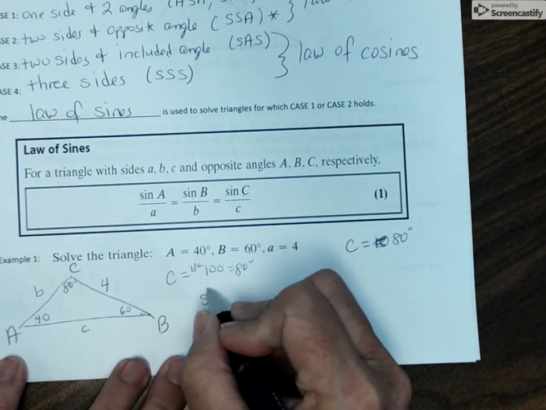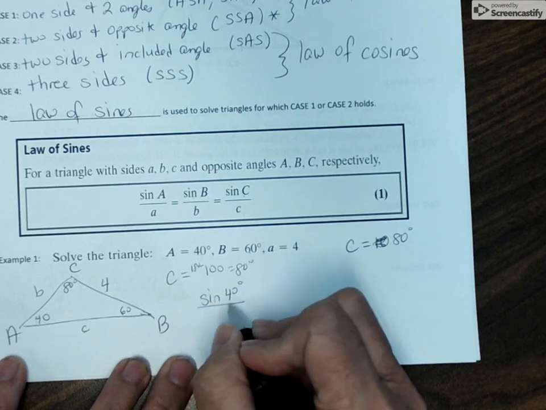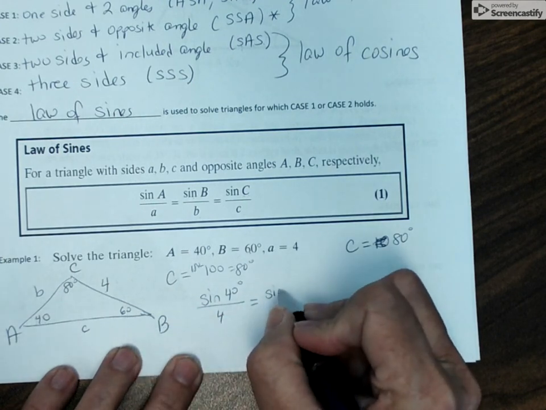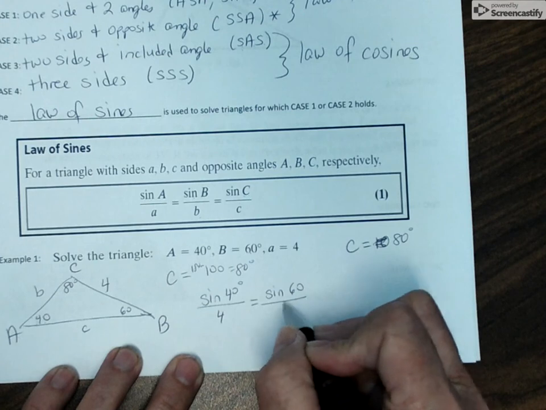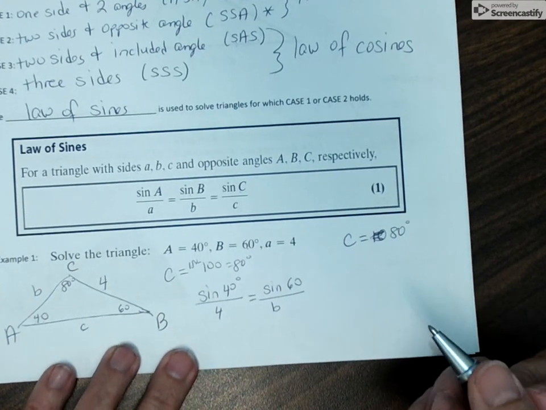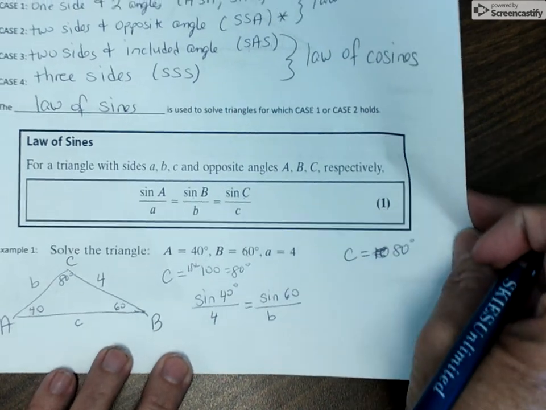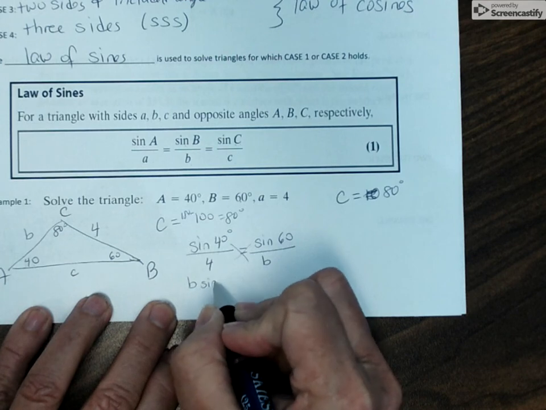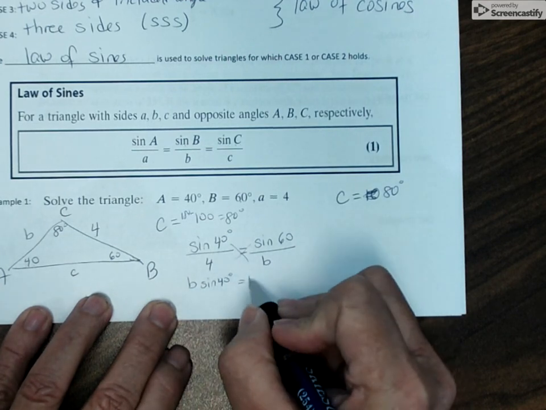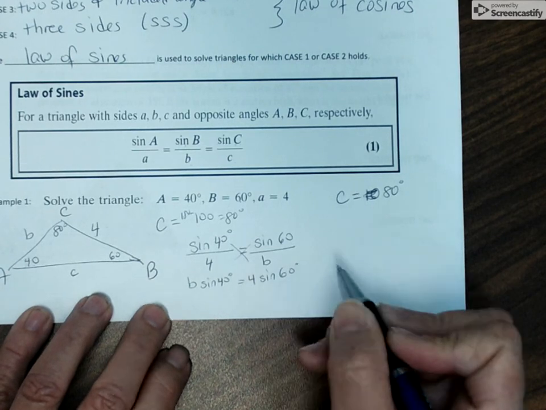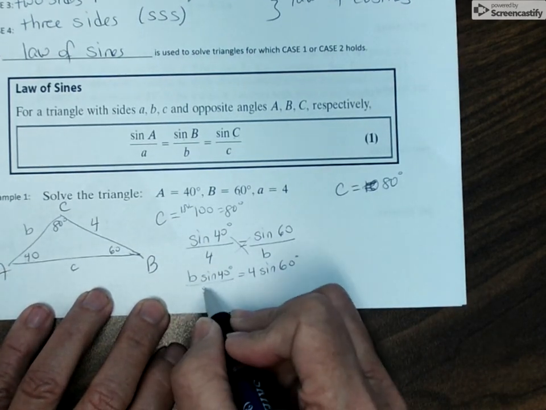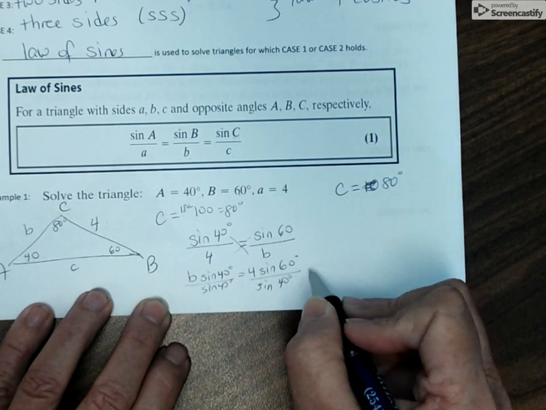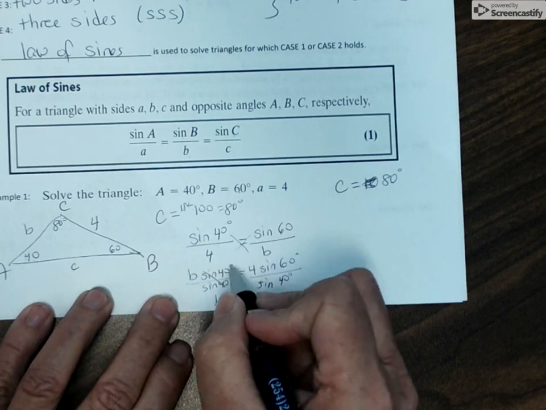So sine of 40 degrees over 4 equals the sine of angle B, which is 60 degrees, divided by length of B. Okay, so if we have to manipulate this now, because we're trying to solve for B, cross multiply here, so we get B times the sine of 40 degrees equals 4 times the sine of 60 degrees. Divide both sides by the sine of 40 degrees. And we can now solve for B, because those will cancel there.